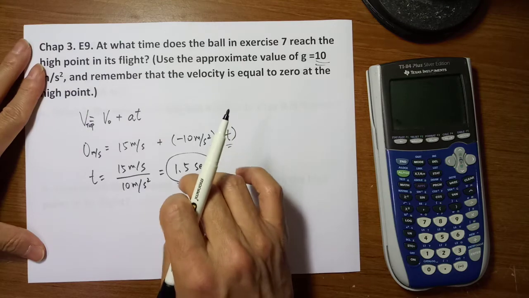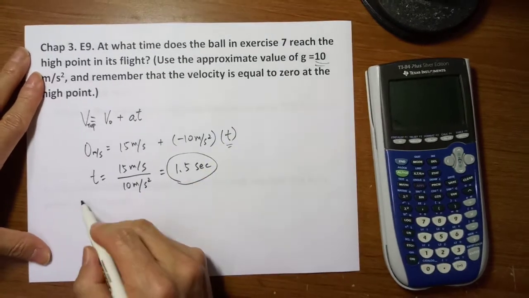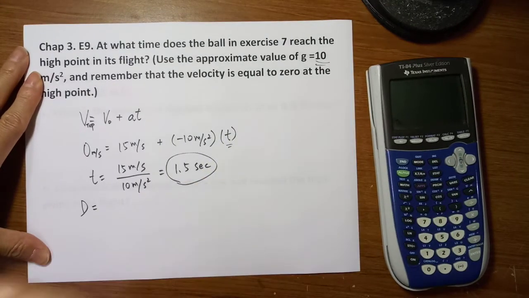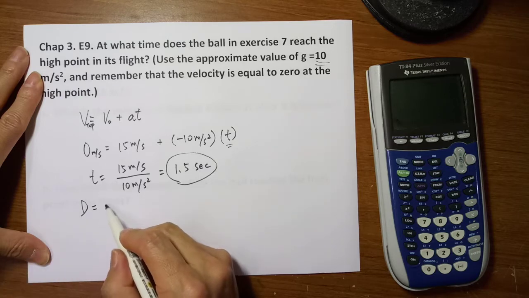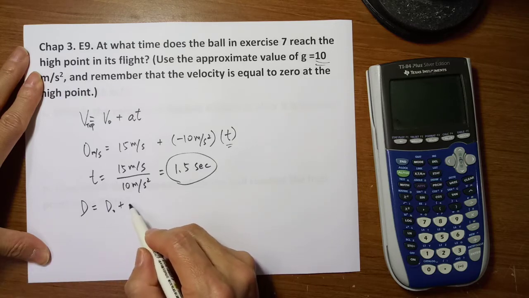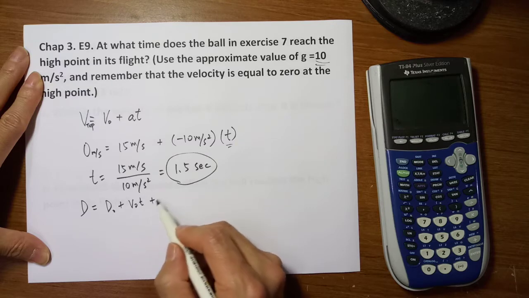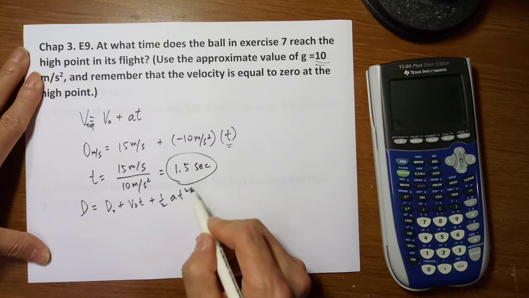Now that we have the time, we need to find the height. D equals d naught plus v naught t plus half at squared.